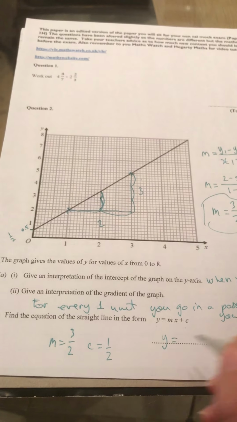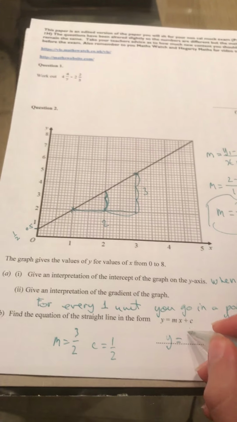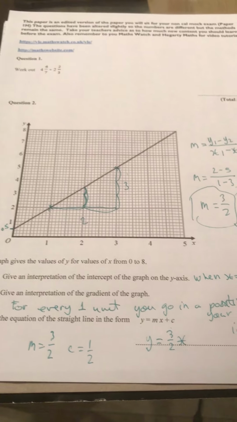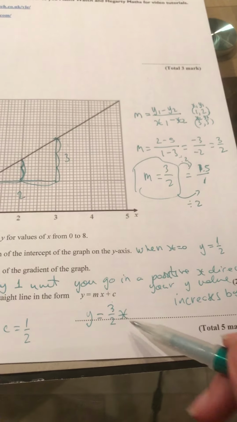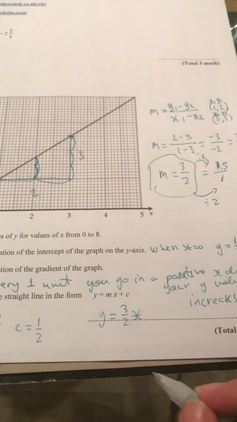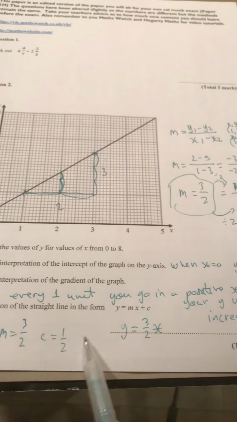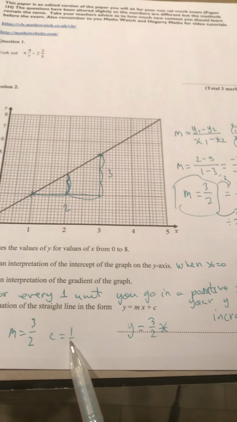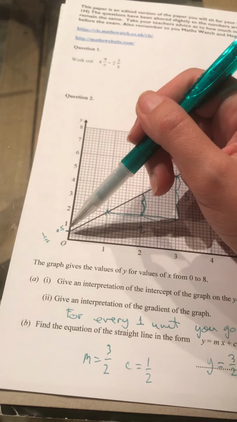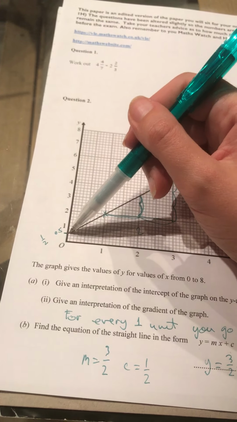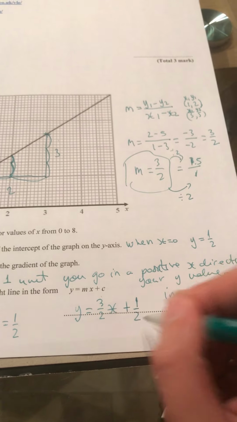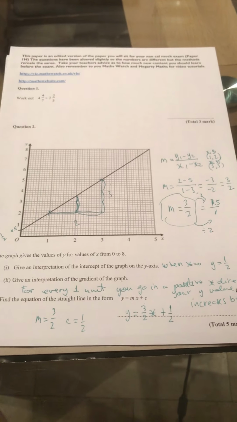So y equals 3/2 x, and I write down my x because it stays the same. Then c is equal to positive 1/2, because the point of intersection with the y-axis is on the positive side, so that's a plus. So y equals 3/2 x plus 1/2. And that's my final answer.